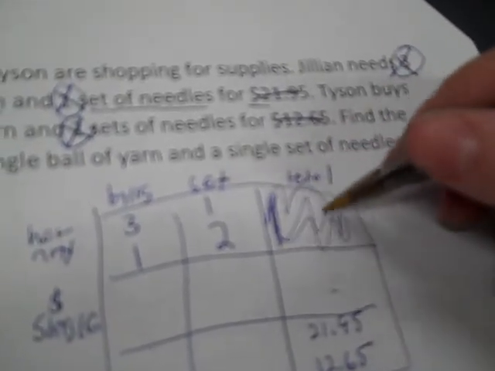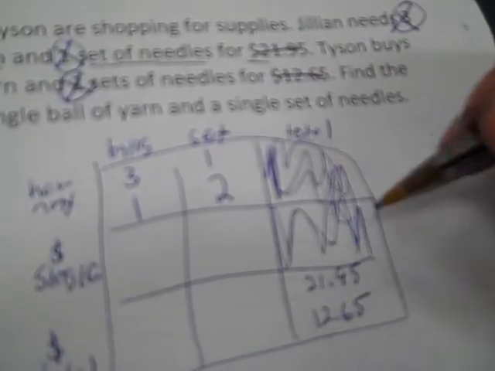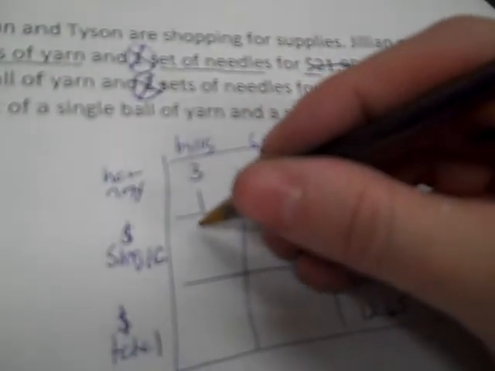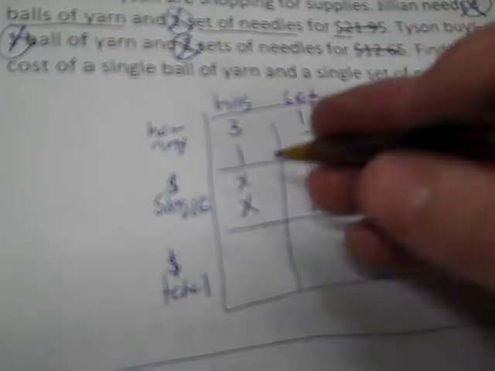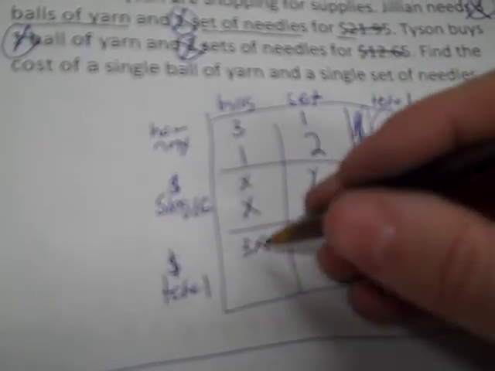So I have no other numbers, so I have no use for this box. I also have no use for this box because I've already got numbers here. Okay, we need the letters here. I don't know how much a ball costs, so X, X, or a set of needles, Y, Y. So 3 times X is 3X, 1 times X, 1X, 1 times Y, 1Y, and 2Y.